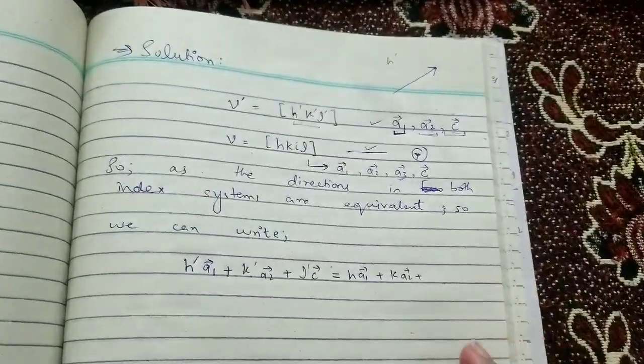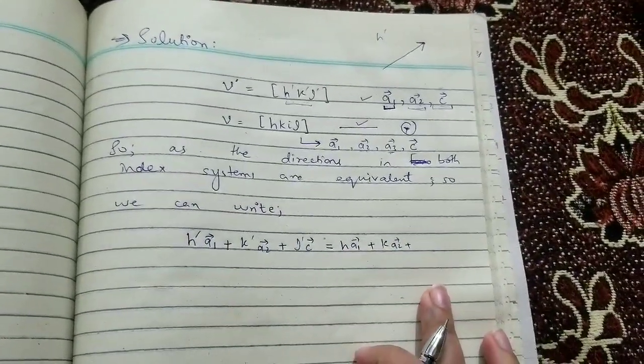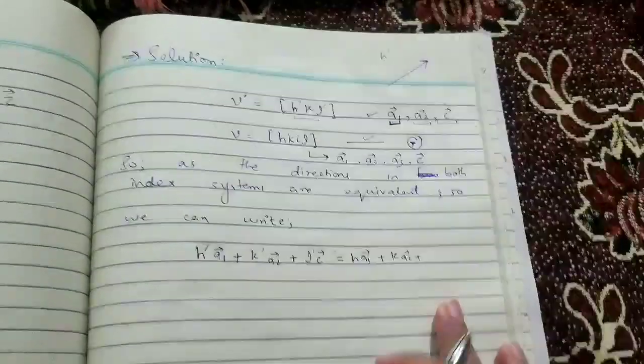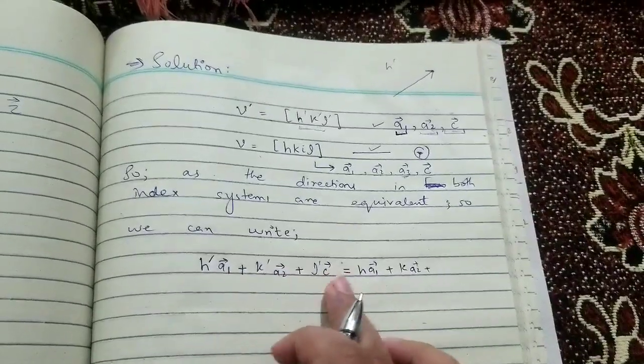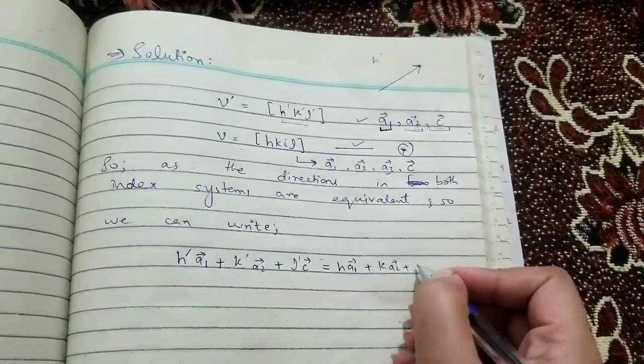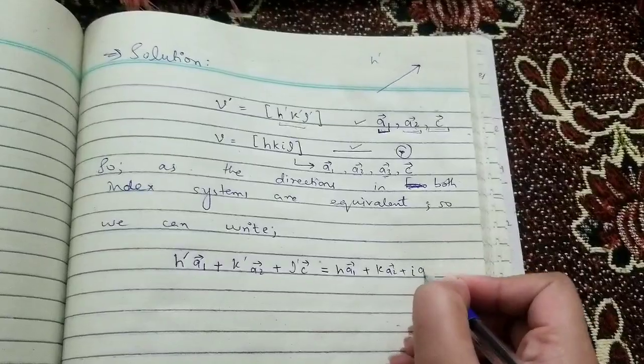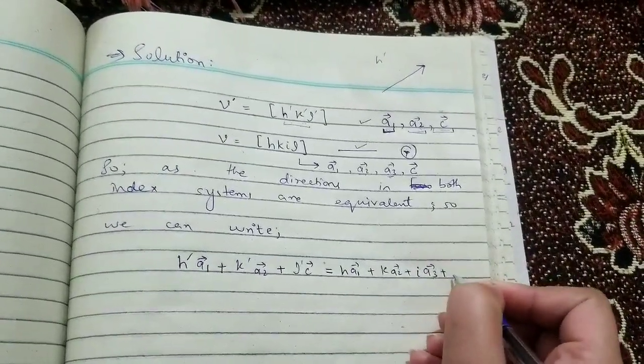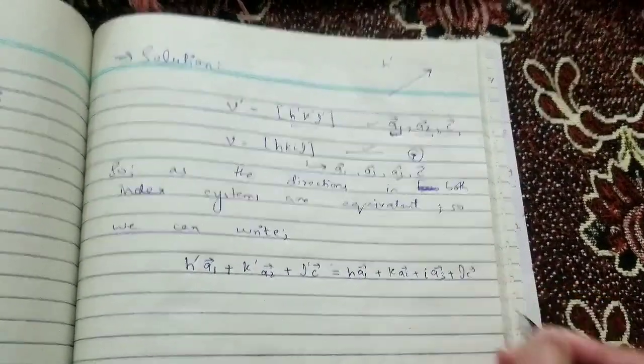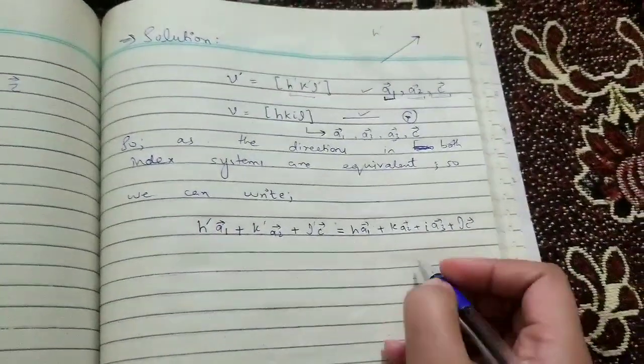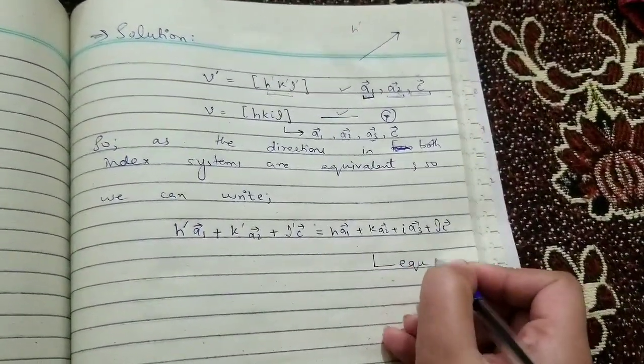This is something that we can write only if the vectors are considered. Here the vector notation is necessary. Plus i into a3 vector plus l into c vector. All right, let us call it equation number 1.